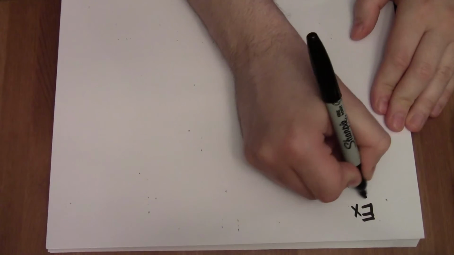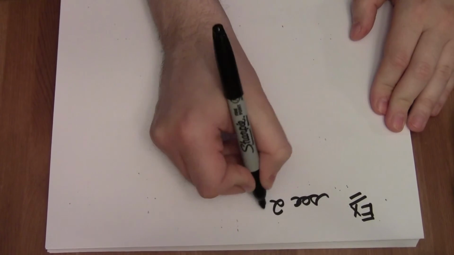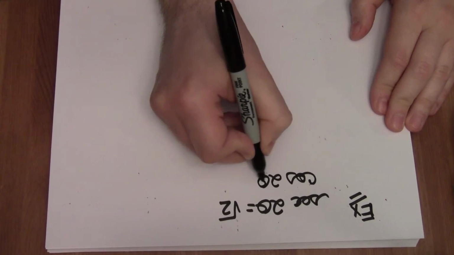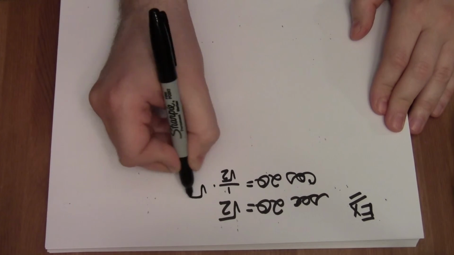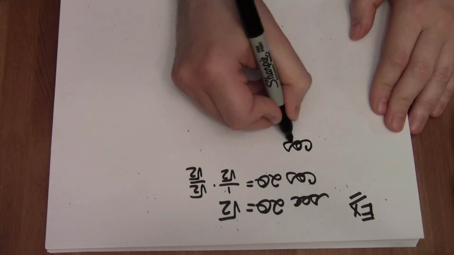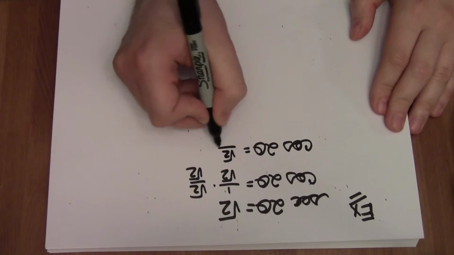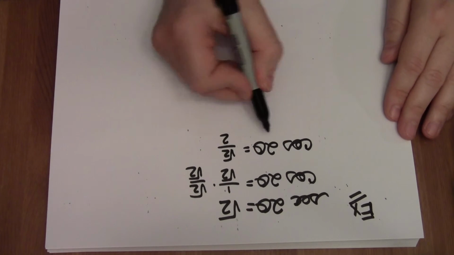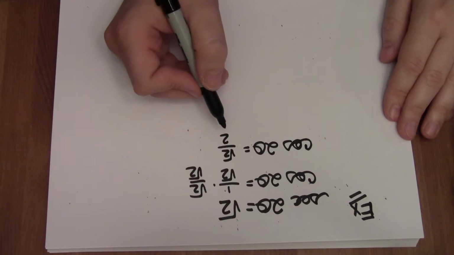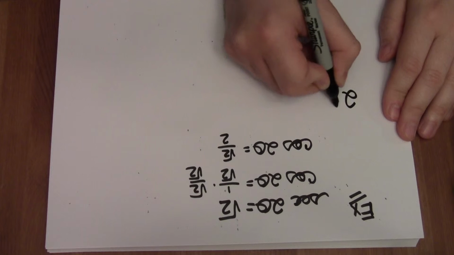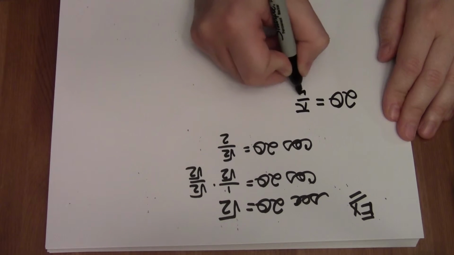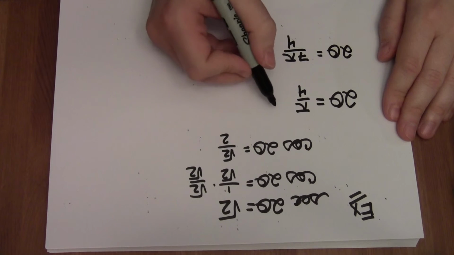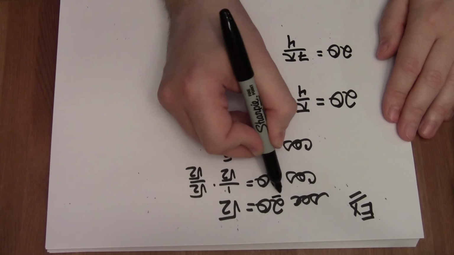Let's look at the equation the secant of 2 theta equals root 2. This is the same as saying the cosine of 2 theta equals 1 over root 2. Rationalize your denominator, and this becomes the cosine of 2 theta equals root 2 over 2. I need to find where along the unit circle my cosine is root 2 over 2, and that will occur at pi over 4 and 7 pi over 4. I'm going to say that 2 theta equals pi over 4, and I'm going to say that 2 theta equals 7 pi over 4.